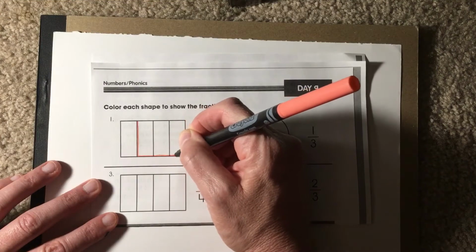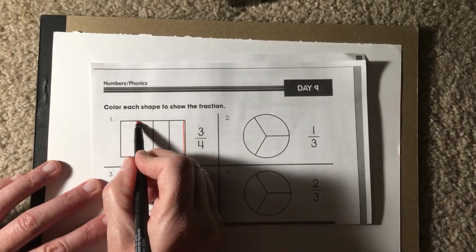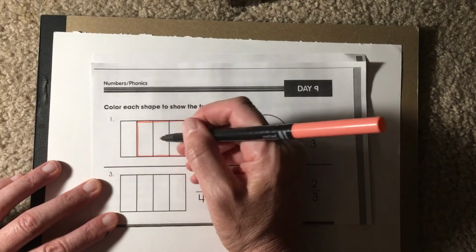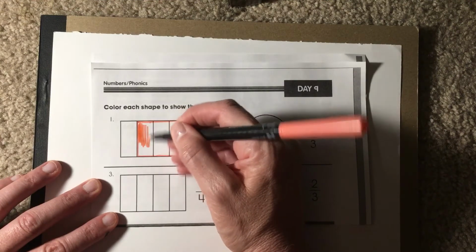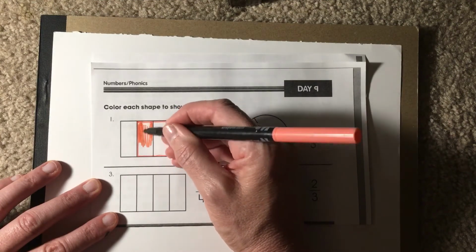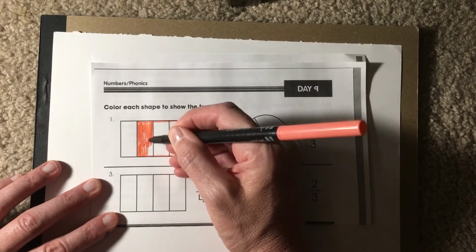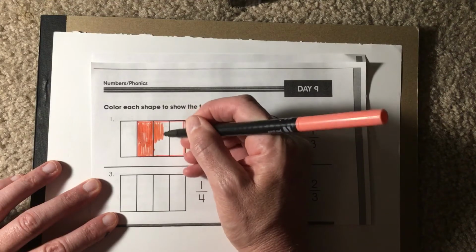One, two, three. I'm going to color these 3 parts. It doesn't have to be perfect, but I will try to make it neat.